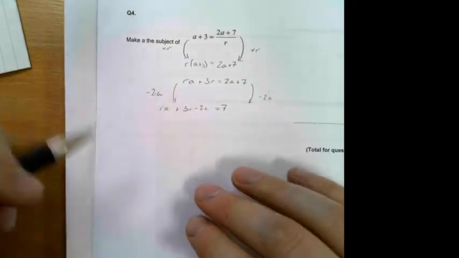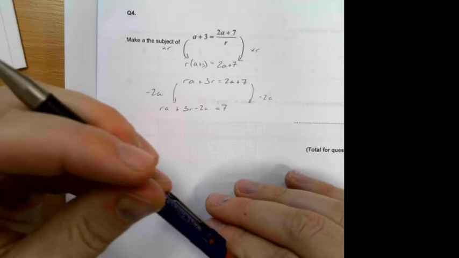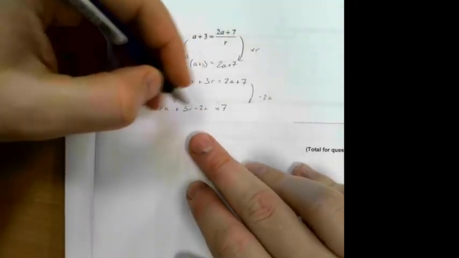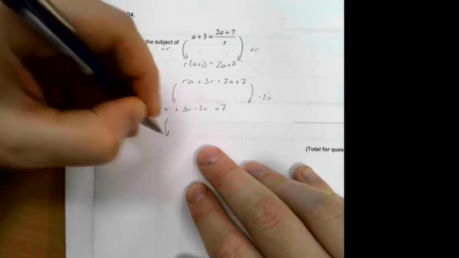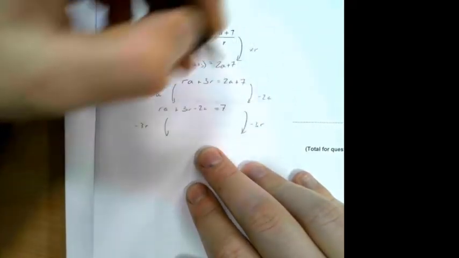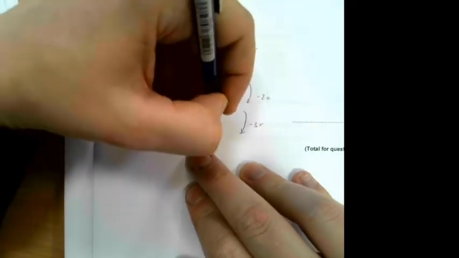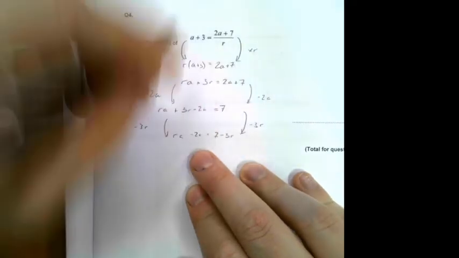And then I'm just going to get those a's, so I've only got terms with a in on the left hand side by subtracting 3r. So if I subtract 3r from both sides, I'm going to get ra minus 2a is equal to 7 minus 3r.